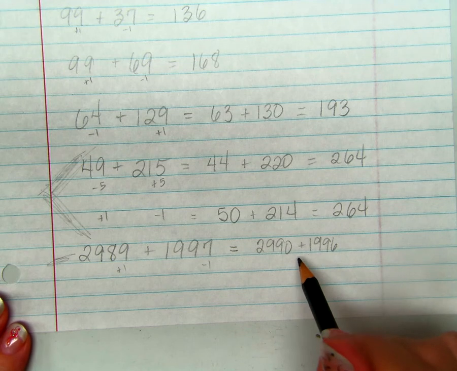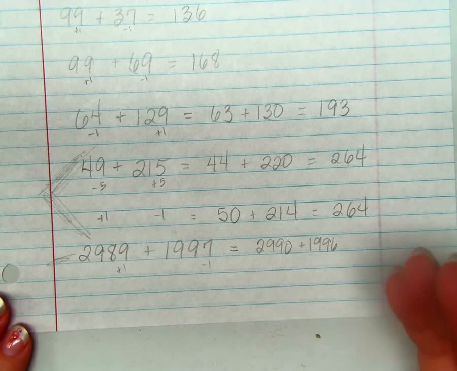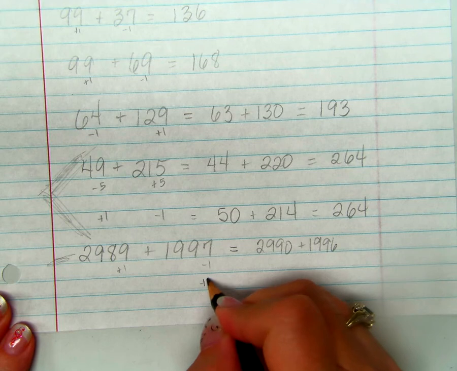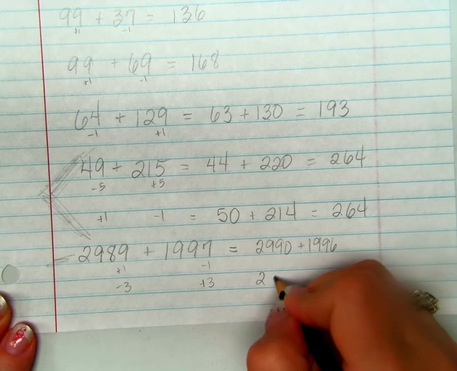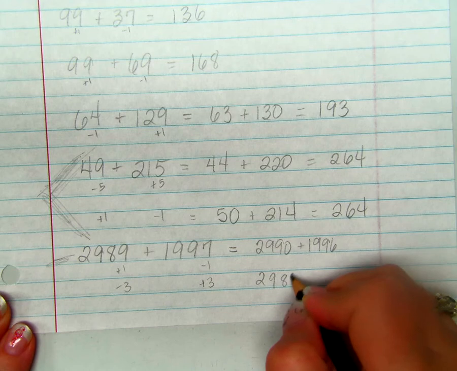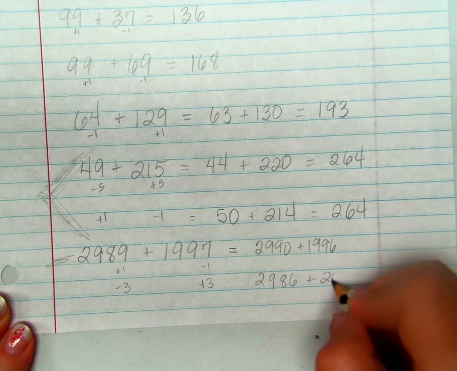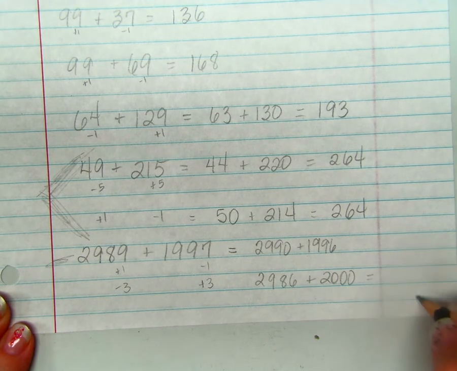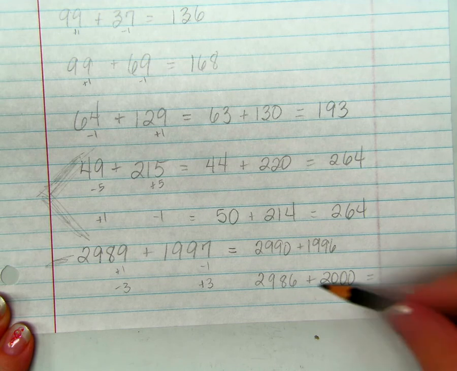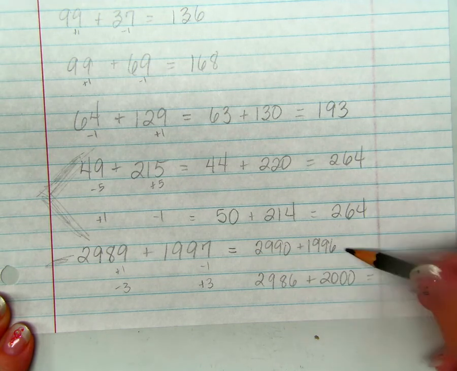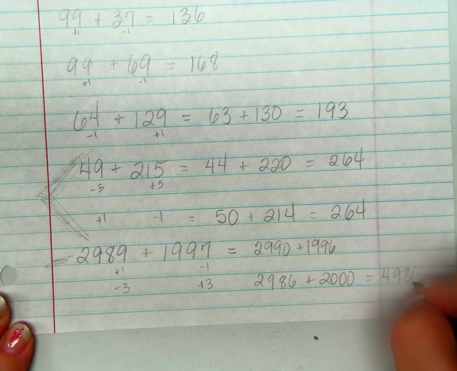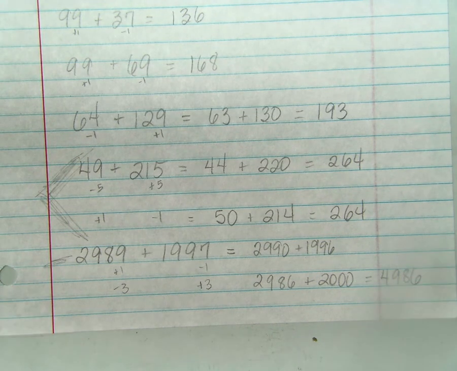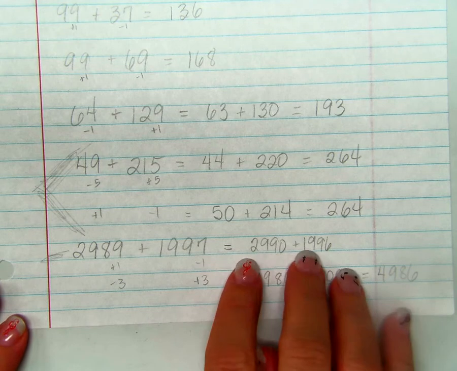I think at least some of you in here probably added 3 and subtracted 3 to get 2,986 and 2,000. Can you see how this would be an easier problem to do than this? 4,986. We're still getting the same answer. But I'm saying this one might be easier than this one.